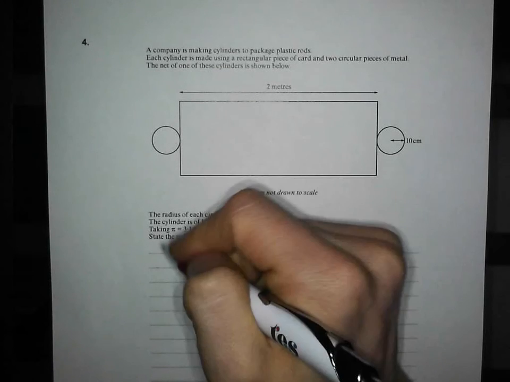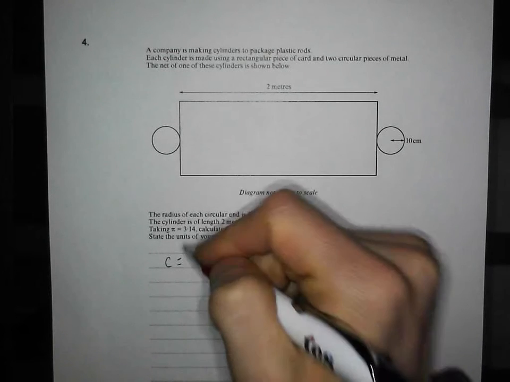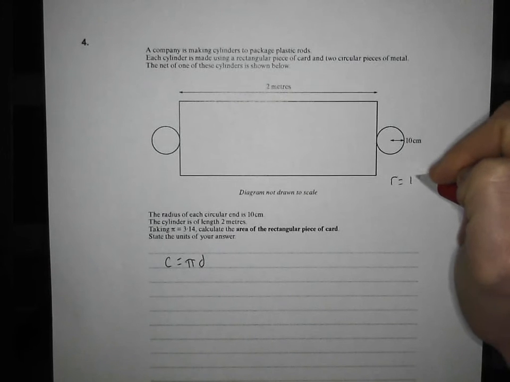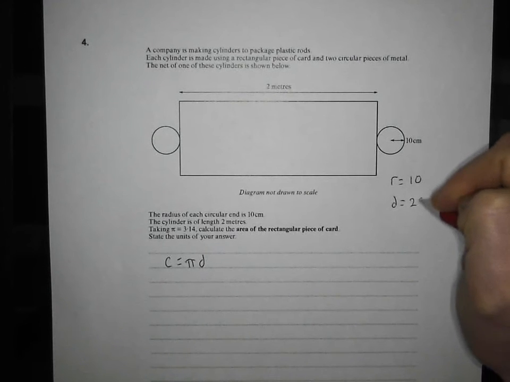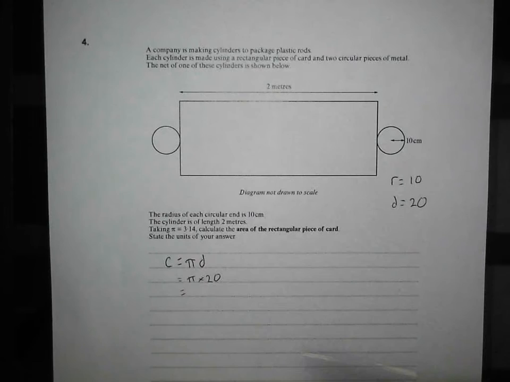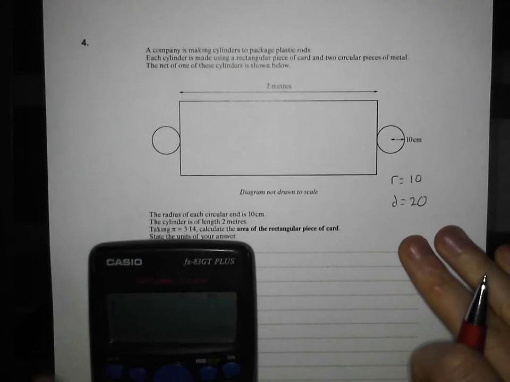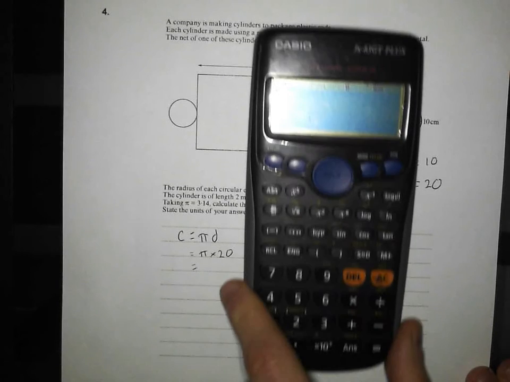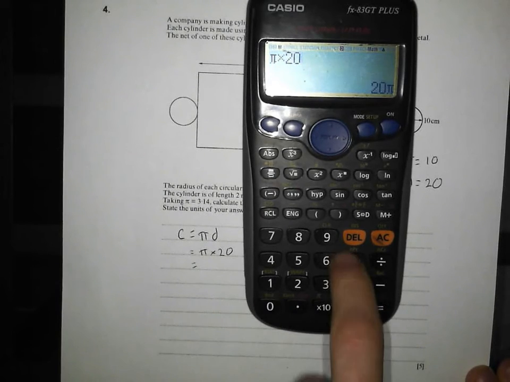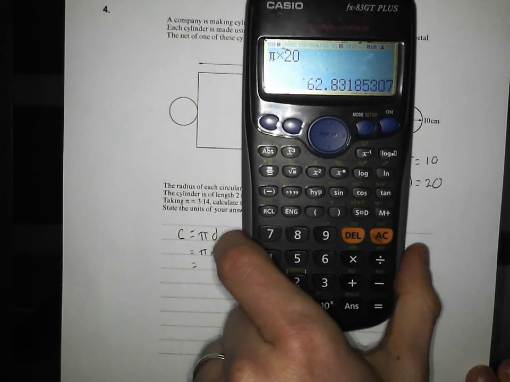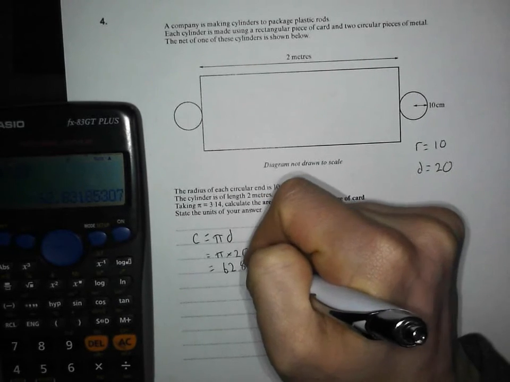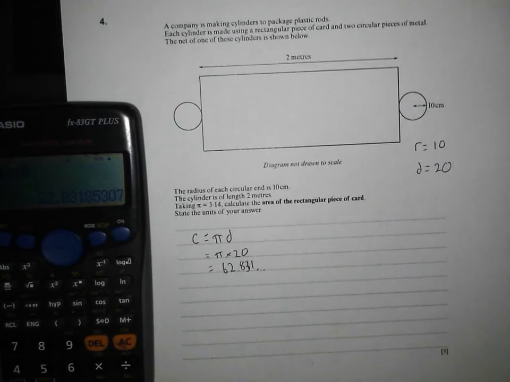So let's get the circumference of the circle. What's the formula for circumference? Circumference equals pi times by diameter. Well, my radius of my circle is 10, so my diameter of my circle must be double that, which is 20. Okay, let's get that. So that's pi times by 20. Let's reach for our calculator. So I'm going to get my pi button, which is just down here. I'm going to hit shift pi times by 20, and that's going to tell me it's 20 pi. Press my little SD button, 62.831.